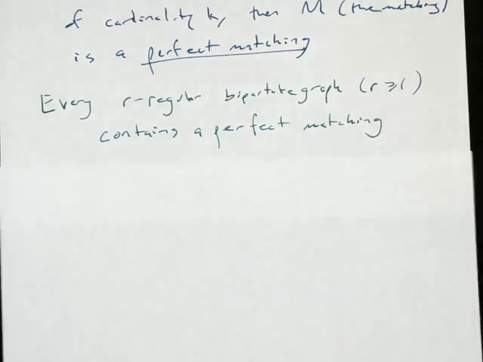Okay. Well, with that in mind, let me think about independent sets of edges. That's what our matchings were, right? Independent sets of edges. Edges that had no common vertices on either end.